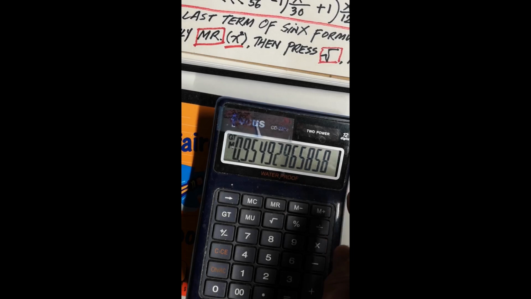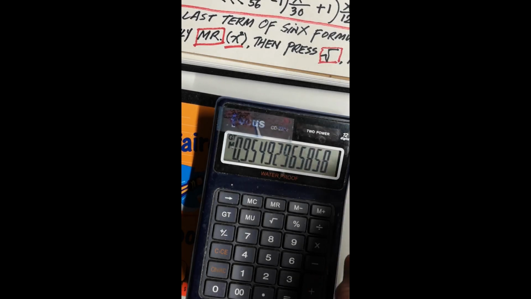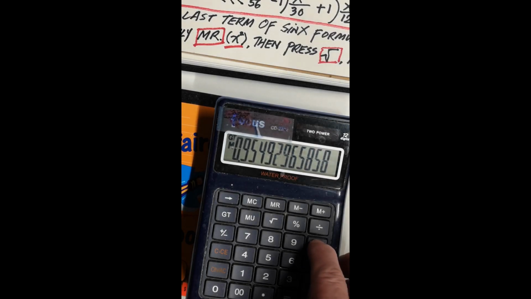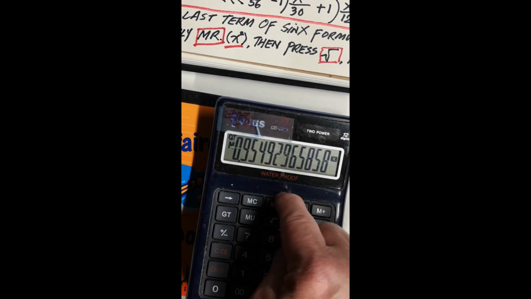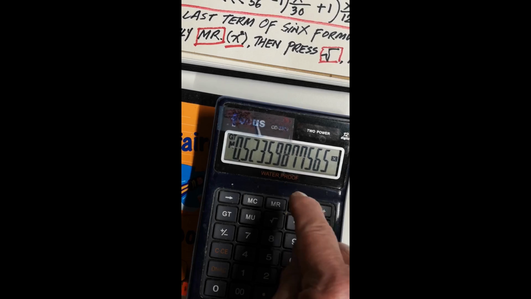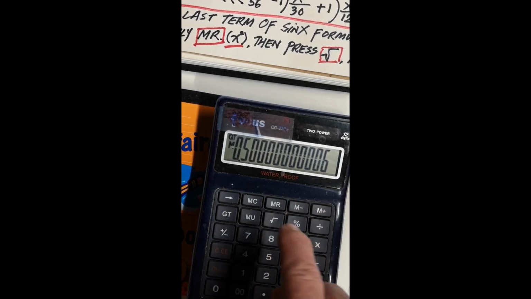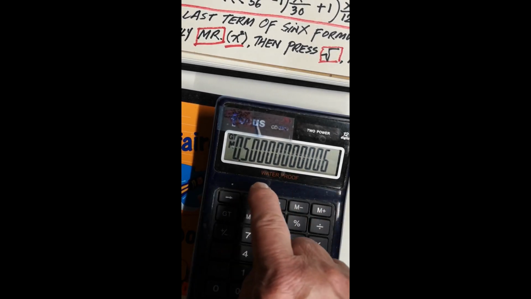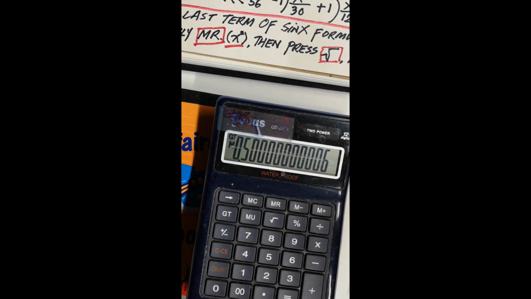And this value now we're going to multiply by x. So what we do is multiply by memory recall, that's x squared, but we press the square root sign and then equal. And this is the value of sine of 30 degrees.